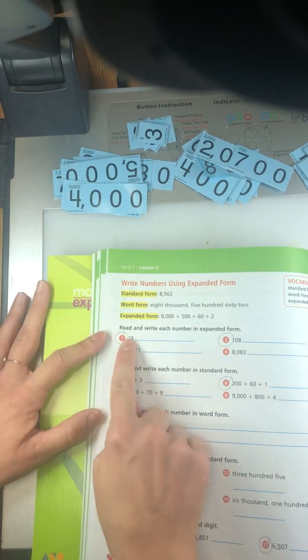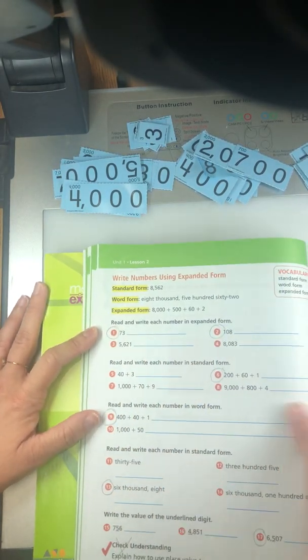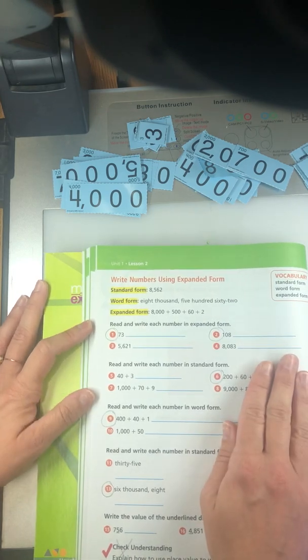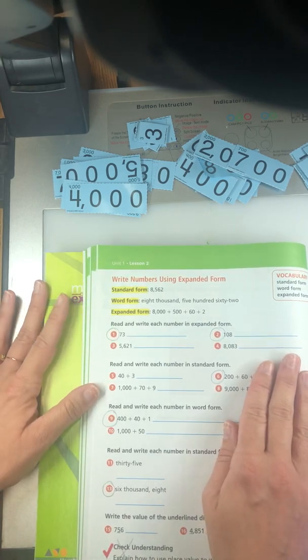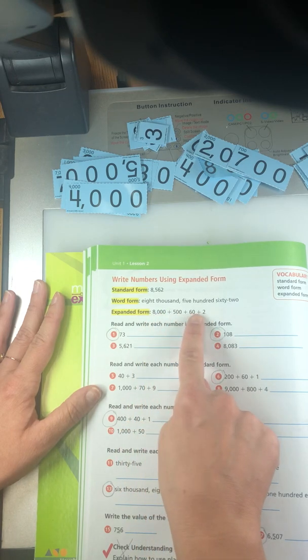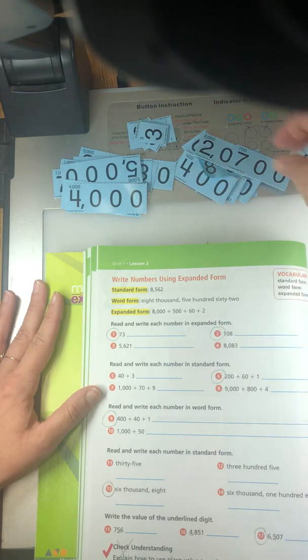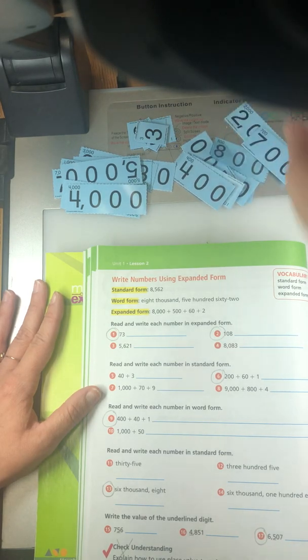So the directions for number 1 and 2 say, read and write each number in expanded form. So I'm really glad that we're starting with this one, because like I told you, this is the one where we're going to write an equation where we add up all the values. Now, values and place value are different, but I'm going to show you how these blue cards can help you.